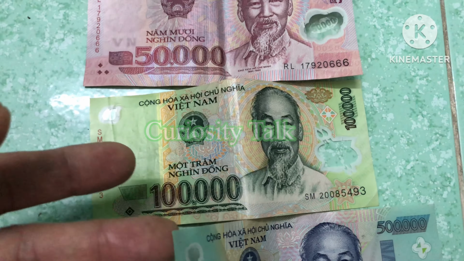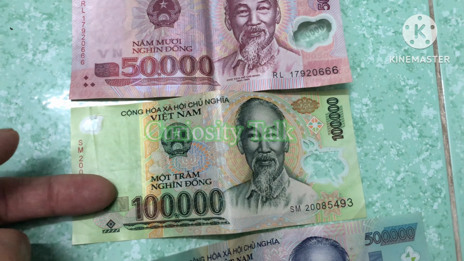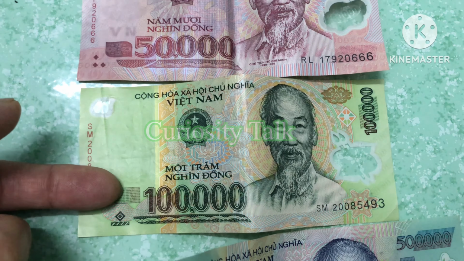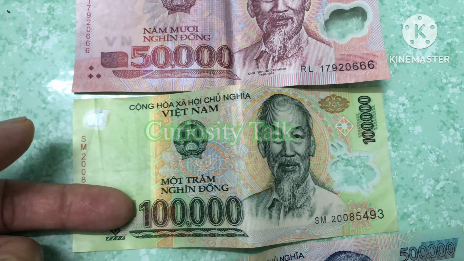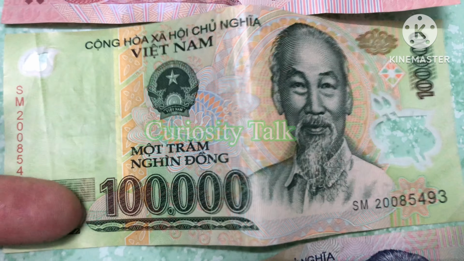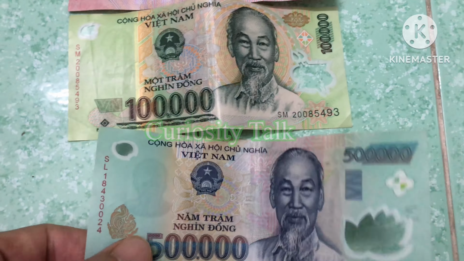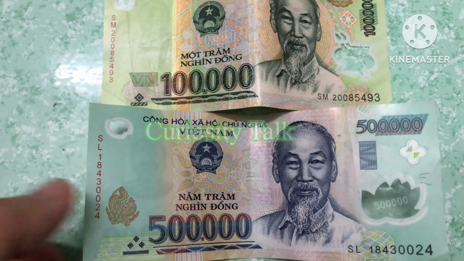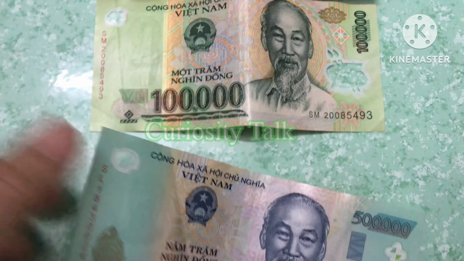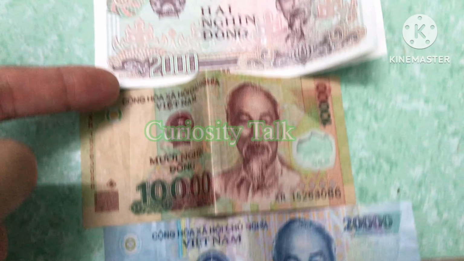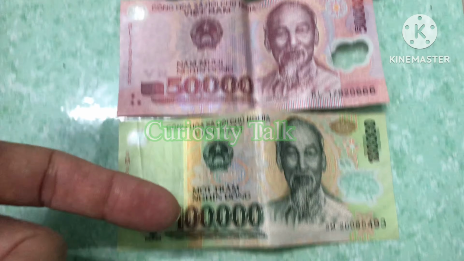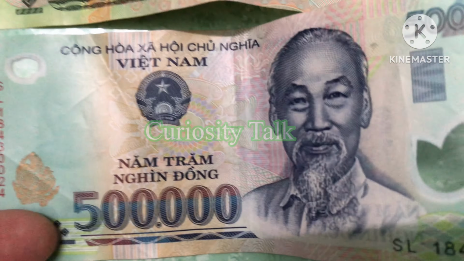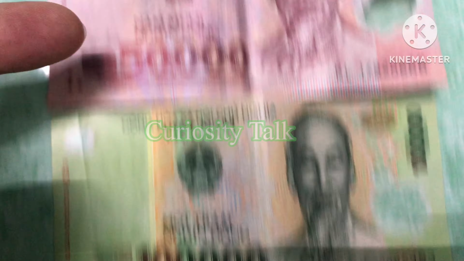So this is about $4.50 US. Now they came up with this because it's better to carry this than to carry a bunch of smaller denomination bills. So you want the 500,000 in your pocket, not the 2,000.